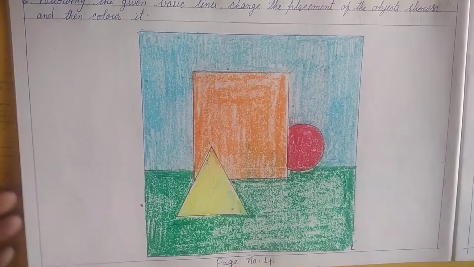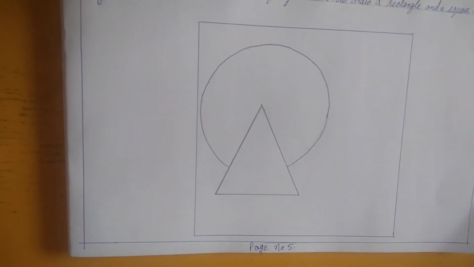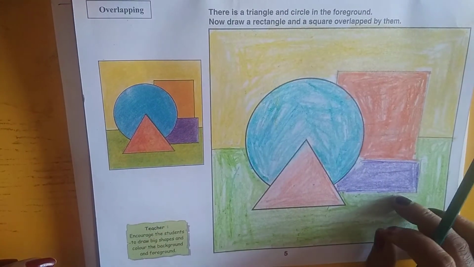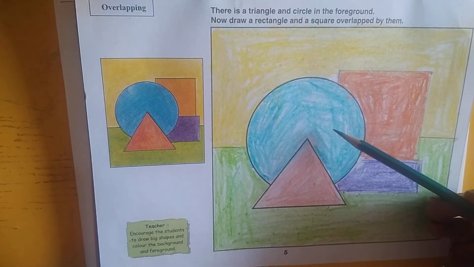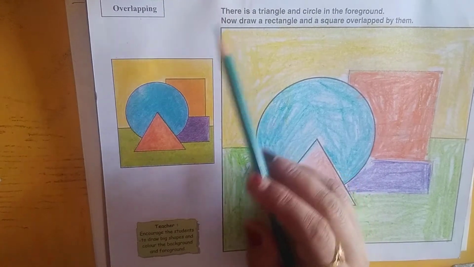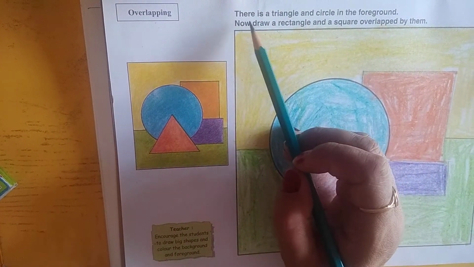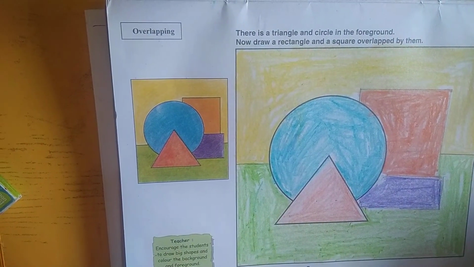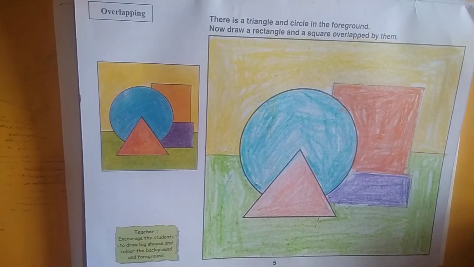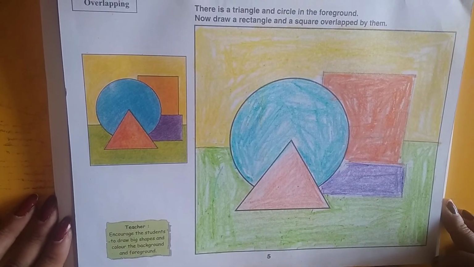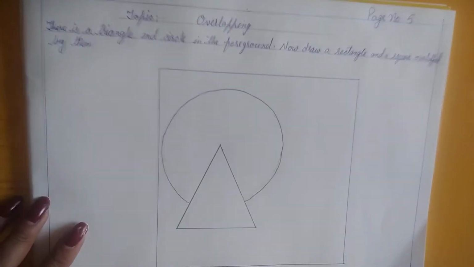And now on the next page, page number 5, again there are the geometrical shapes: triangle, circle, square and rectangle. Okay, in this page there is a triangle and circle in the foreground. Now draw a rectangle and a square overlapped by them. Okay, I will show you how to draw a square and rectangle.